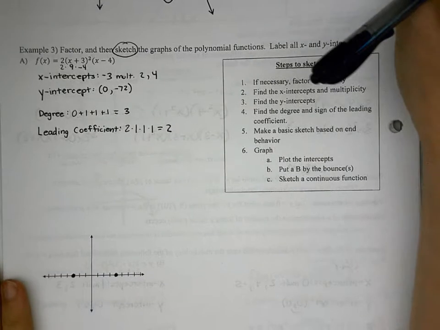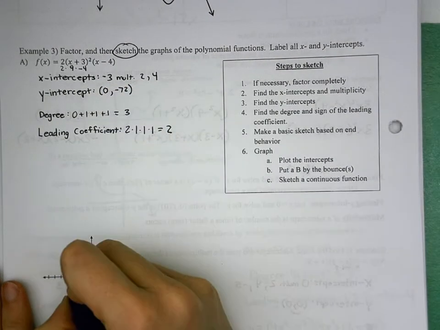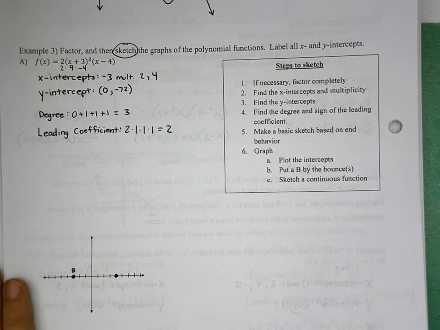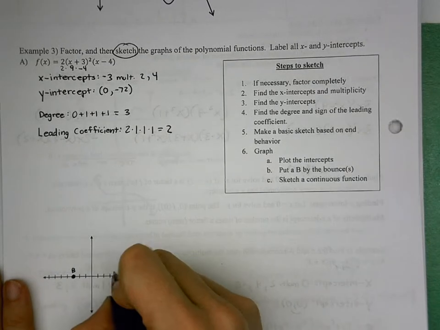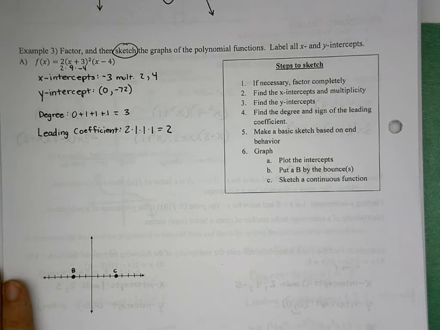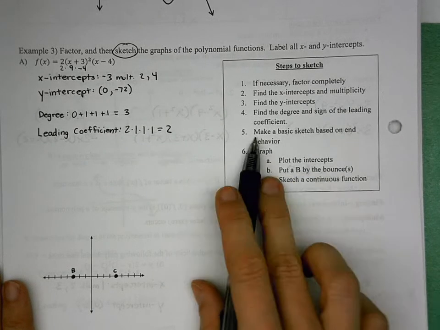And so for my x-intercepts down here, I have an even multiplicity, a multiplicity of 2 at negative 3. So this here is going to be a bounce. 4 is going to be a cross through, a pass through. Okay. And then you're going to sketch a continuous function so that that end behavior is seen.